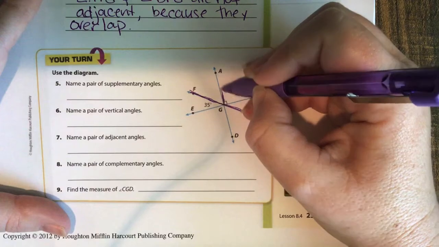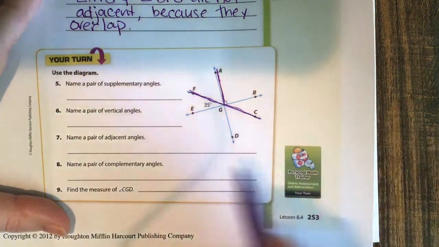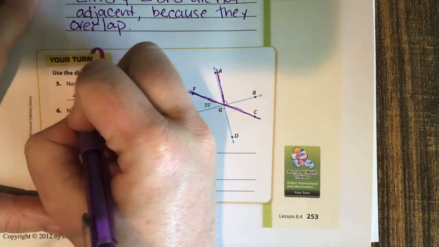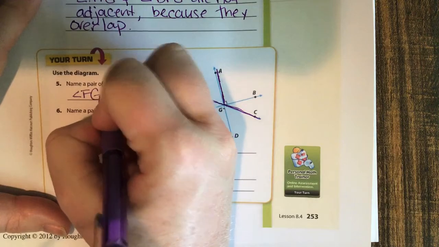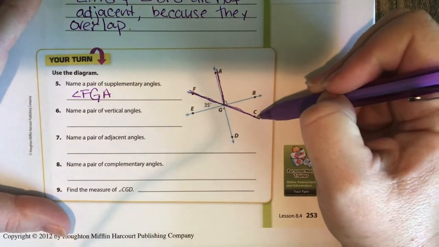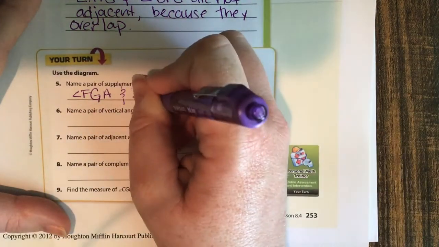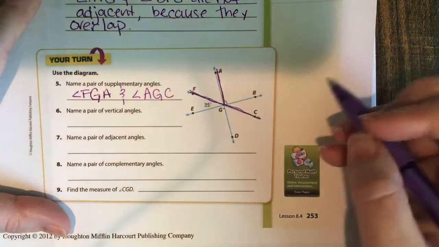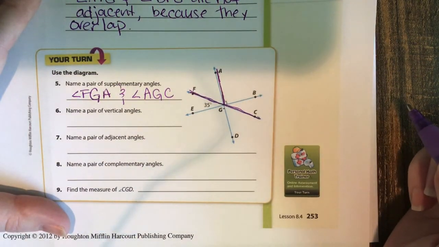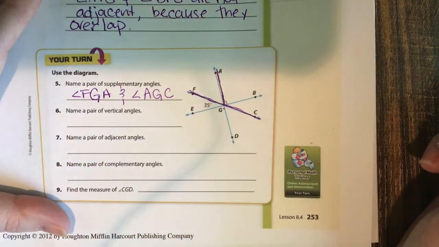Just pick one of them. And so these would be our angles. So I have angle FGA and angle AGC. Notice I don't use B because I didn't cut or use that ray. I just use this one and that one.